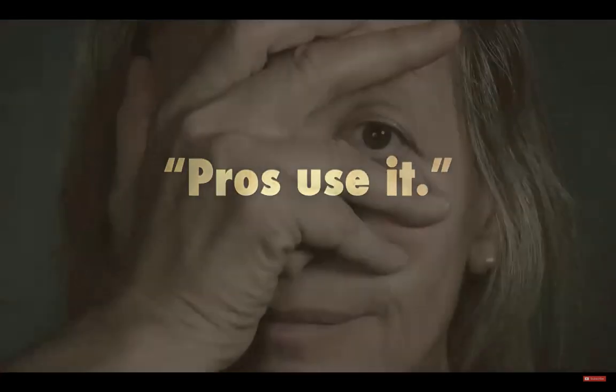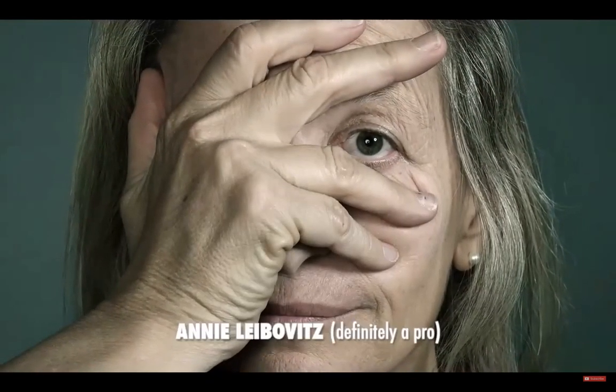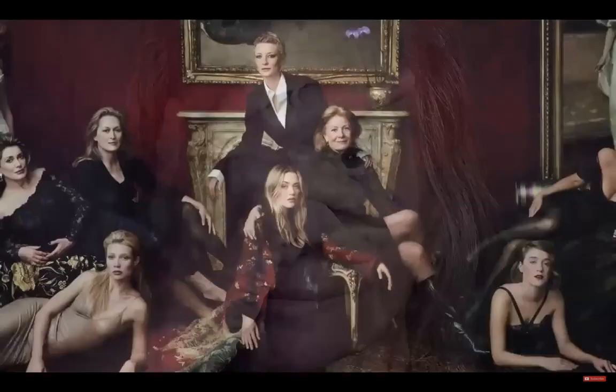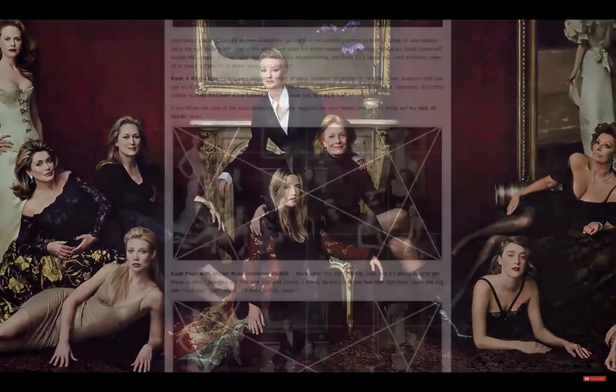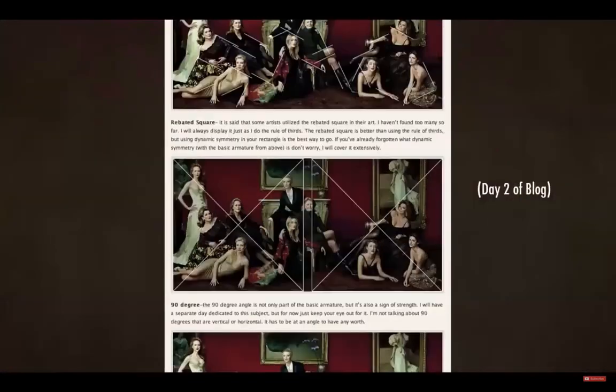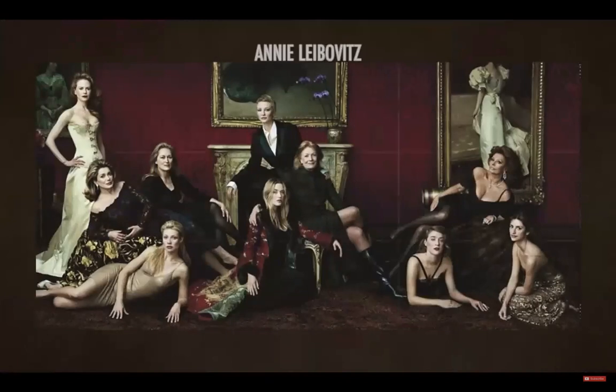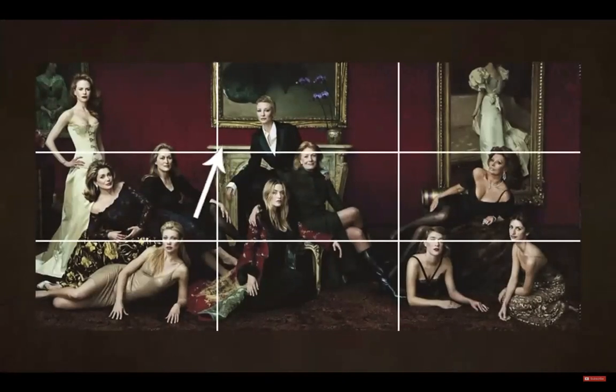The next myth we have is pros use it. Annie Leibovitz is definitely a pro and one of the most inspirational photographers of today. So let's grab one of her photos and simply line it up to the rule of thirds grid. Then we'll see if she used it or not. Here we have a group photo, which I covered extensively in the Canon of Design blog. We can see how the mantle lines up perfectly to the rule of thirds grid. I guess she did use it.